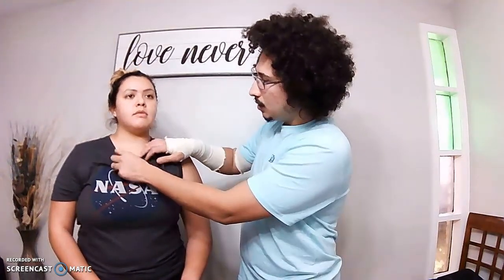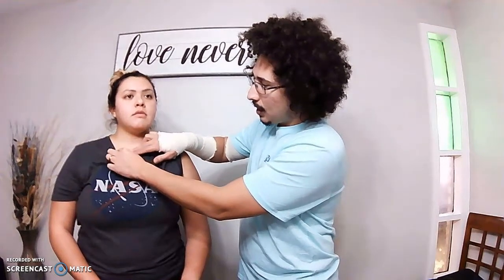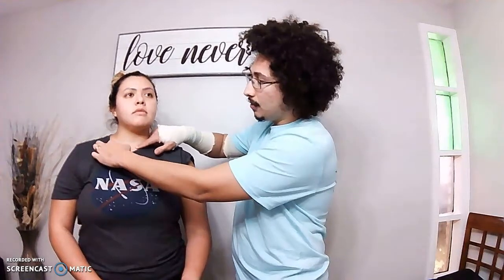So the external structures that can be observed on the body. This is my wife, who's going to be my model, and I'm going to be pointing out the upper body structures because of the camera angle. So first off, let's start with the jugular notch. The jugular notch is right here. It's formed by the superior surface of the manubrium and the sternal ends of the clavicles.